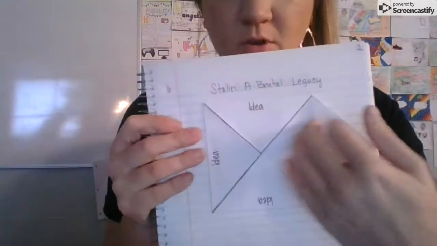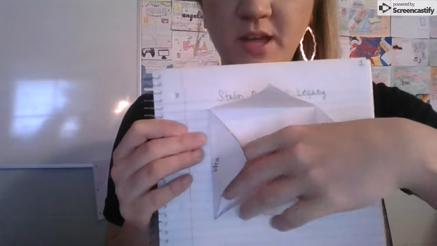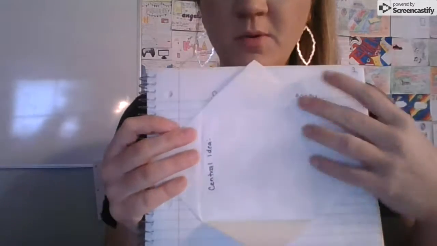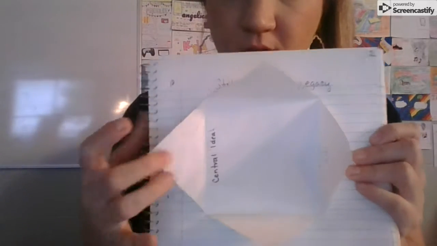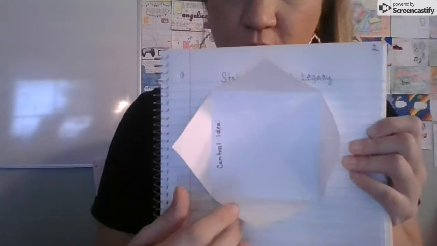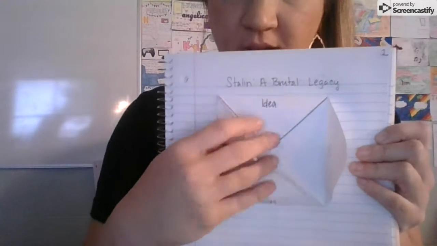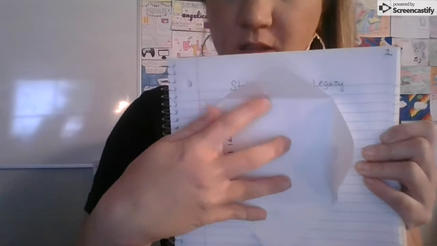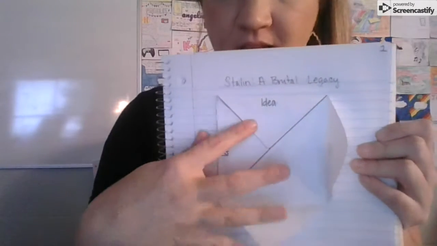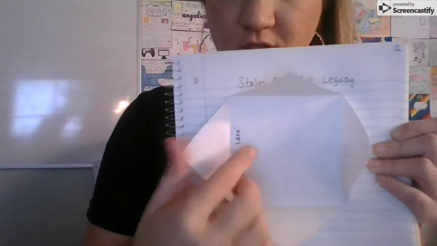This is where we read the article, Stalin: A Brutal Legacy. Each group took one of the headings. In the middle, I glued this backwards. We put the central idea in the middle. What was the focus of this heading? The heading should help you do that. And then we collected 4 pieces of evidence that proved that was the central idea. We want there to be a connection. I don't want you to tell me so-and-so is an honest person and expect me to believe you without you collecting evidence that proves they're honest. In this case, it would be collecting evidence that proves this is your central idea.